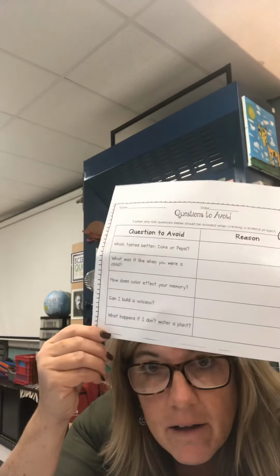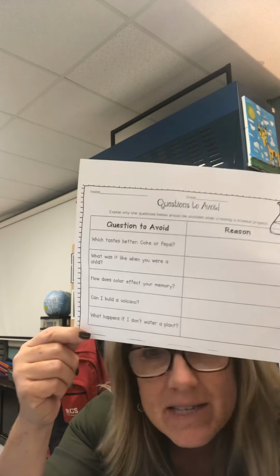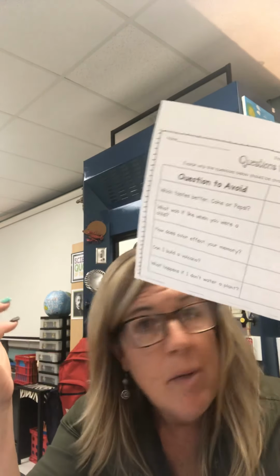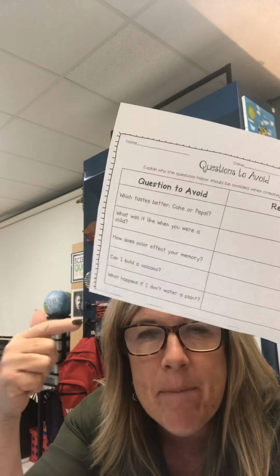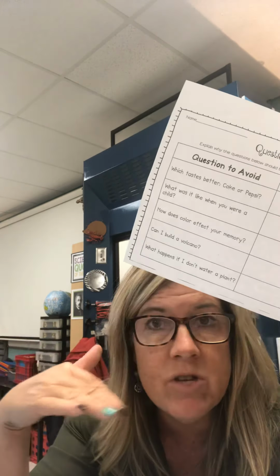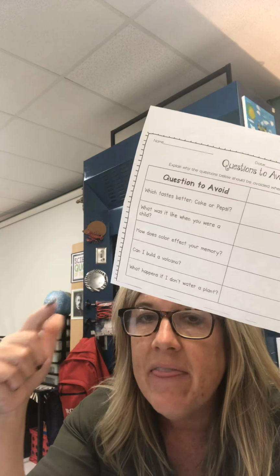Which tastes better, Coke or Pepsi? Well, I'll tell you right now, I like Coke better. I don't know what it is about Pepsi, but I like Coke better. Now, some of you out there may like Pepsi, and we could sit and argue about it all day long, but you're not going to change my mind. I like Coke, you like Pepsi. Who's right, who's wrong? Neither one of us. But it's not scientific, because what I tell you does not belong in science.